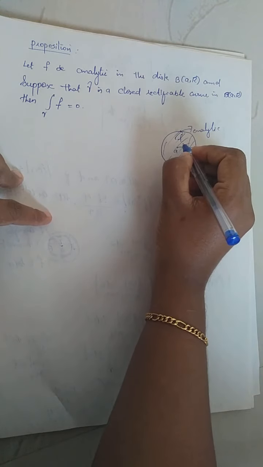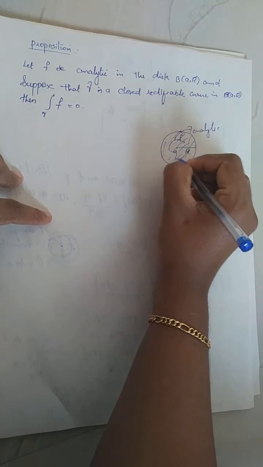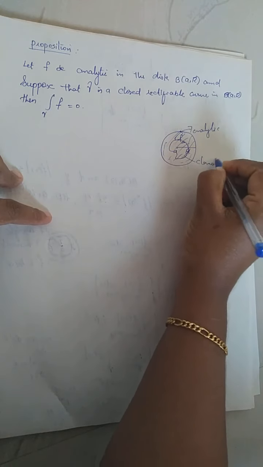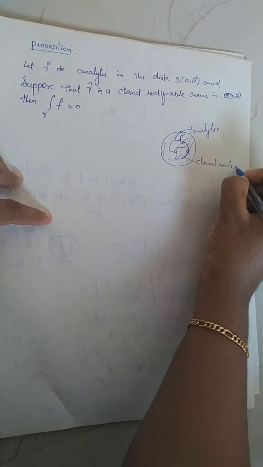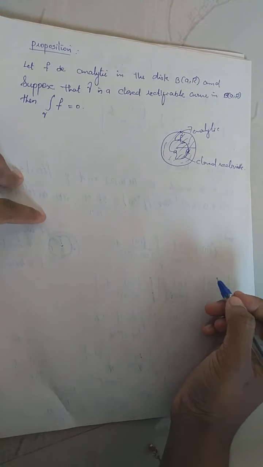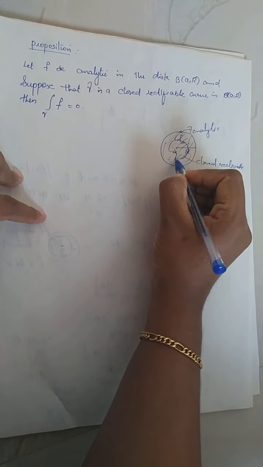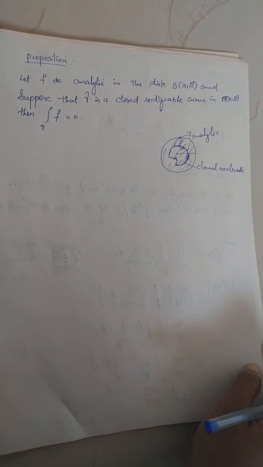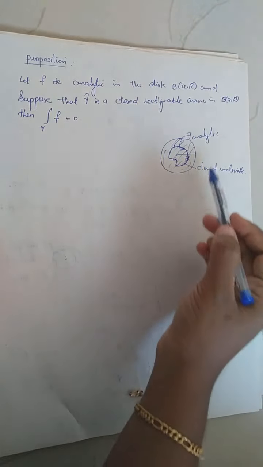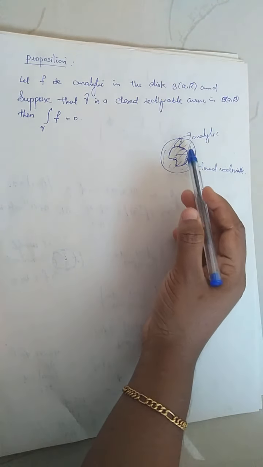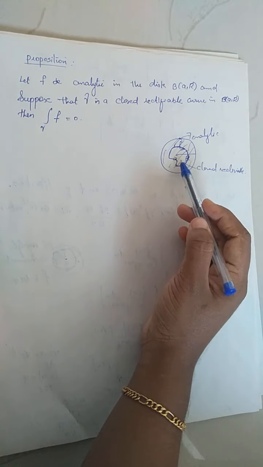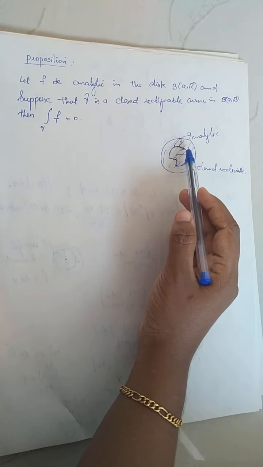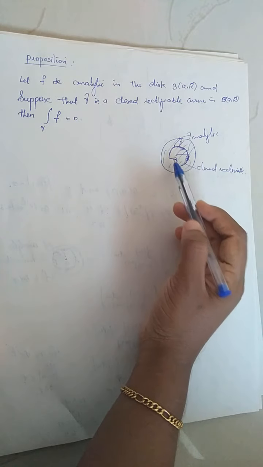is any closed rectifiable curve. That means its length is a finite quantity, rectifiable curve. Then if you integrate f along this curve, that integral value will become 0. So in an open disk, along any simple closed rectifiable curve, the integral of that function along that curve will be 0.